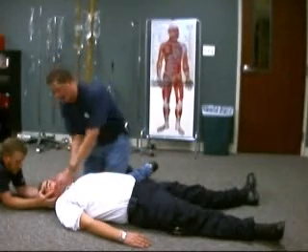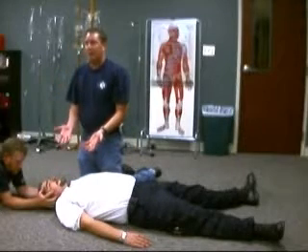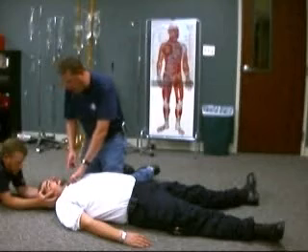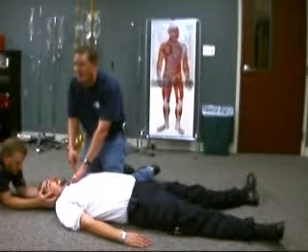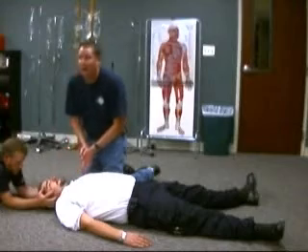I'm now going to move down to the neck. I'm going to palpate the neck for DCAP-BTLS. Look at my gloves for blood. Do I notice anything? No. I'm going to look at the neck for tracheal deviation, JVD, medical alert tags. Do I notice anything? No. All right, I'm going to apply a C-collar.